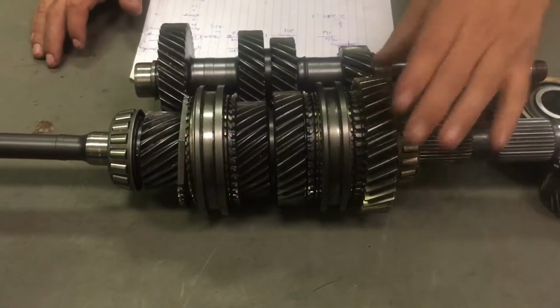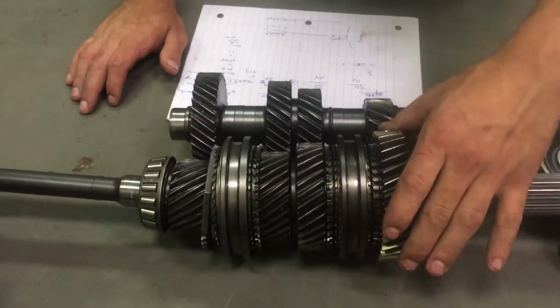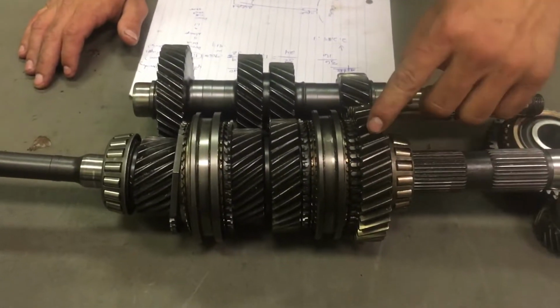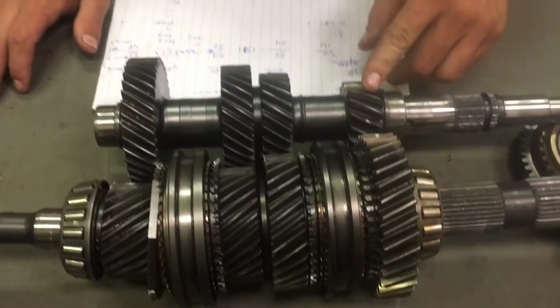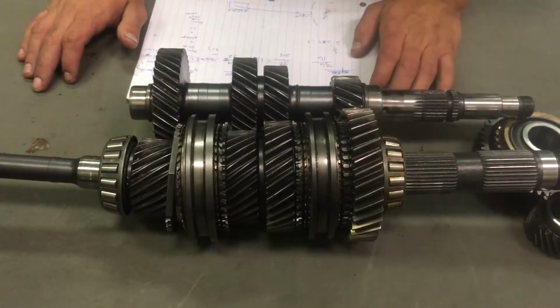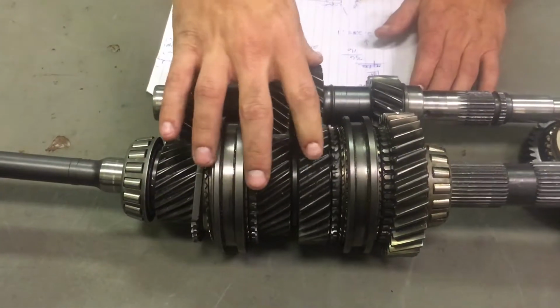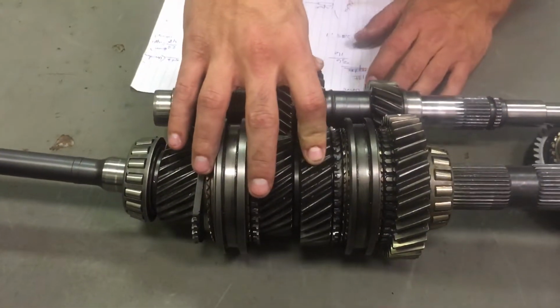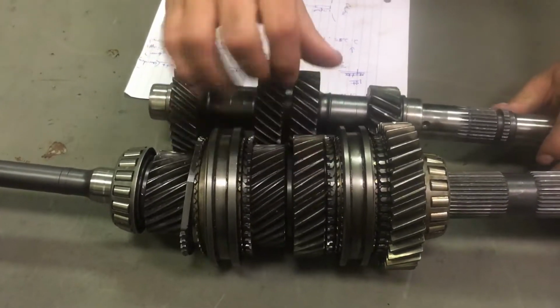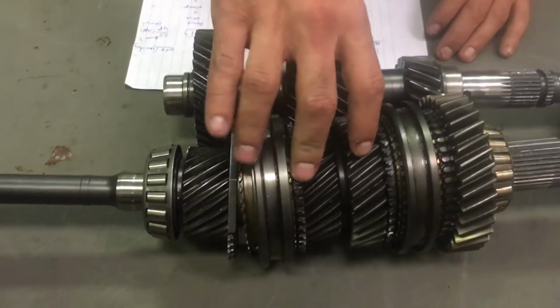On this one here, we've already calculated it. If you're in first gear, which is the bigger gear here, you have 36 teeth on this one and 16 teeth on the smaller gear, which works out to a 2.25 to 1 ratio. Then second gear, you have 32 teeth on the bigger gear and 24 teeth on the little gear, which comes out to a 1.31 to 1 gear ratio.